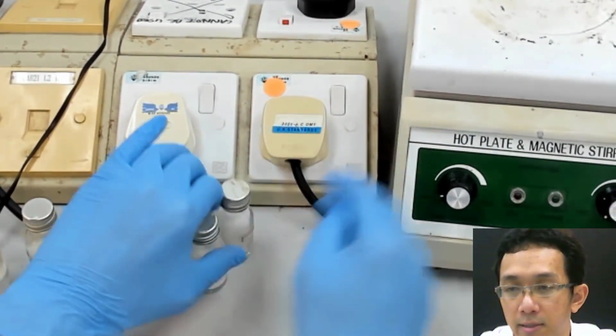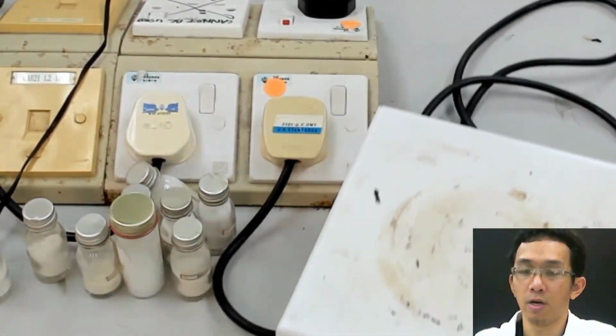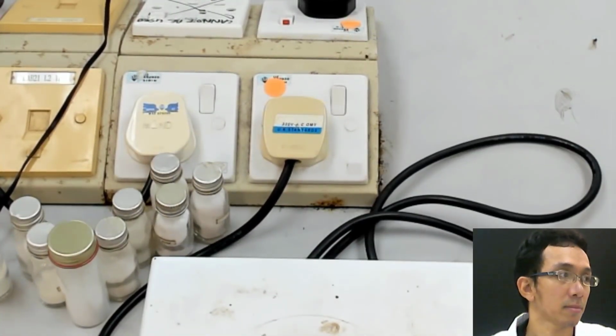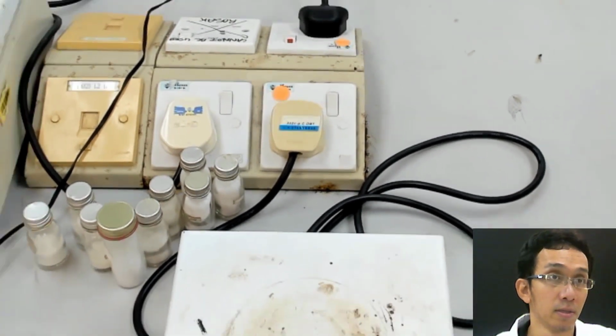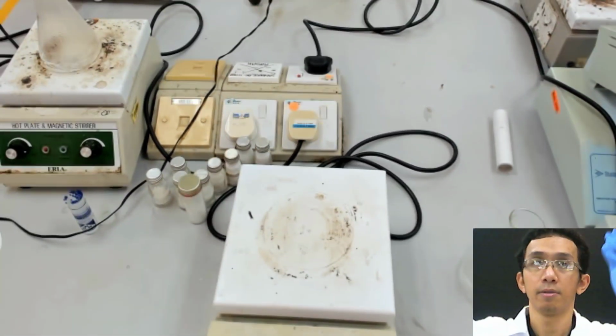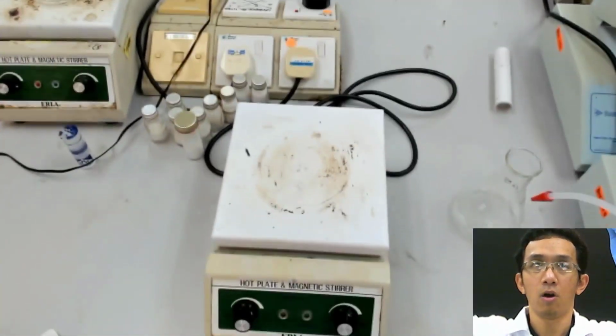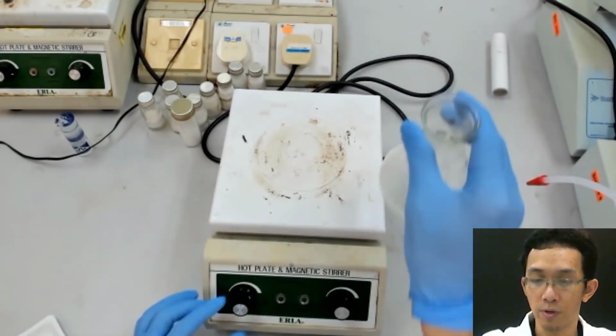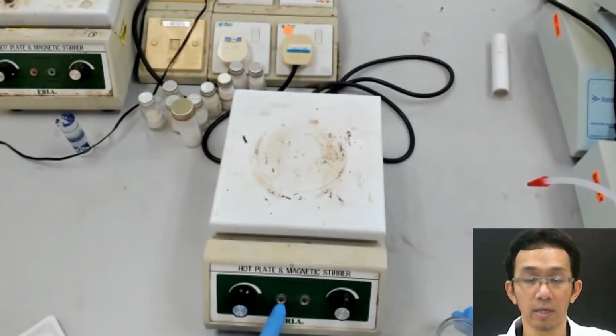So the way we do it is, let's say I take this. This is what we call the hot plate. Let me zoom out first. This is basically a hot plate. What we do is we can open this, so it's heating.